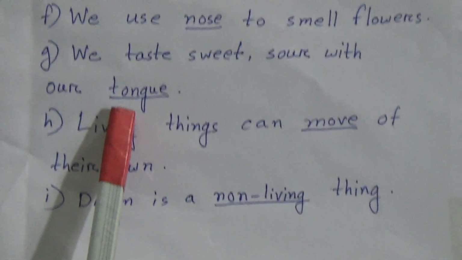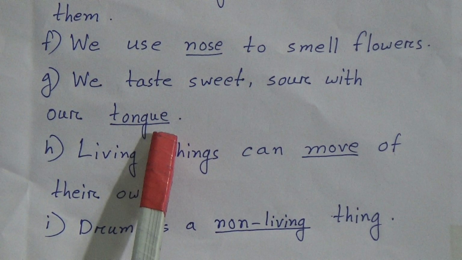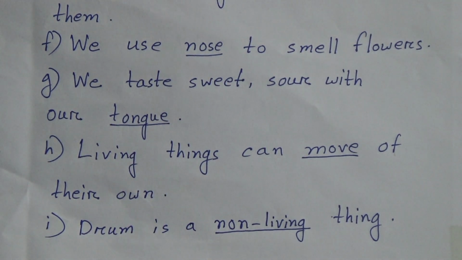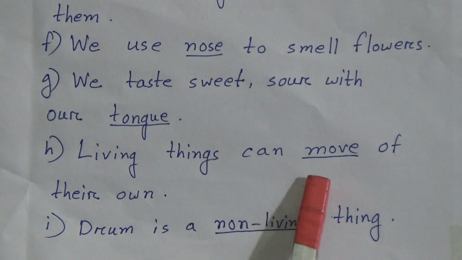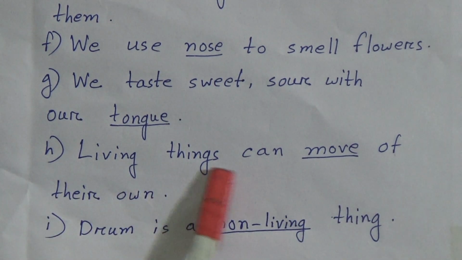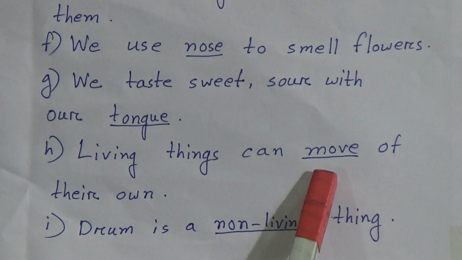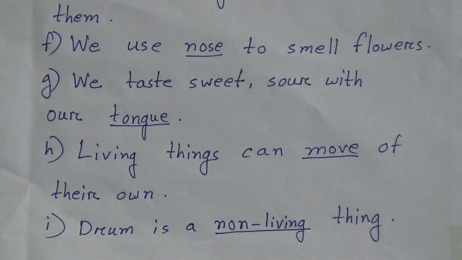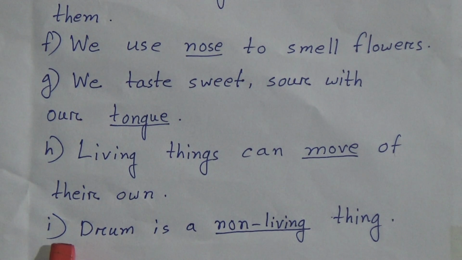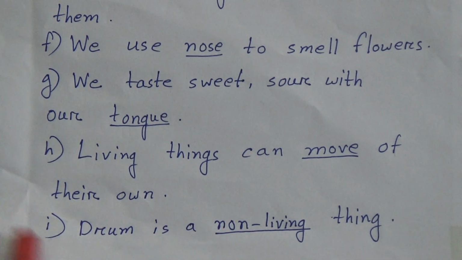Answer is tongue. Tongue spelling is T-O-N-G-U-E, tongue. Next here is H number, living things can dash of their own. Living things can, answer is move. Living things can move of their own. Move spelling is M-O-V-E. Now here is I number. This is the last fill in the blanks. Here, drum is a dash things. Drum is a non-living thing. Non-living spelling N-O-N-L-I-V-I-N-G, non-living thing.